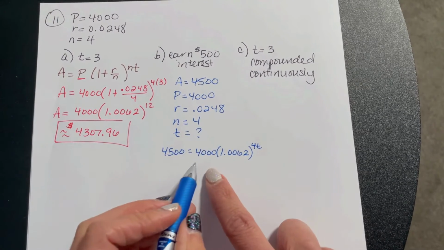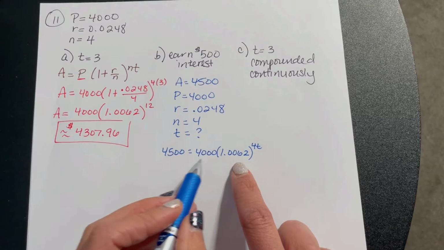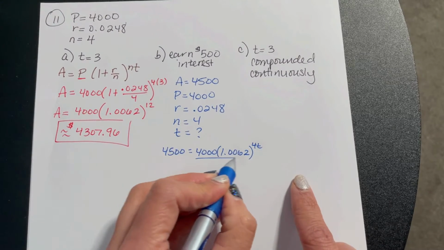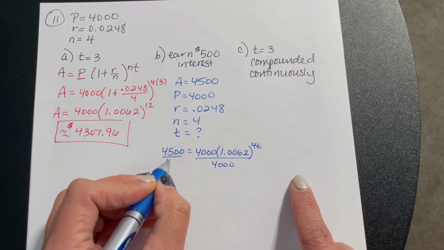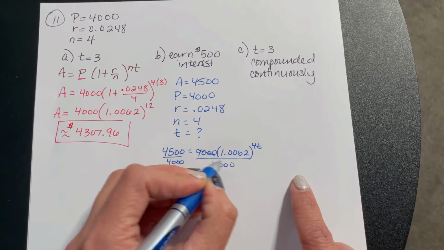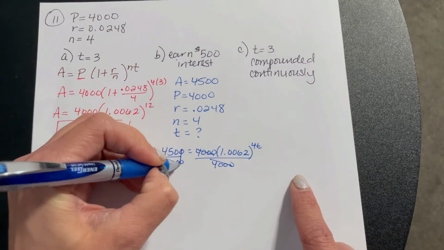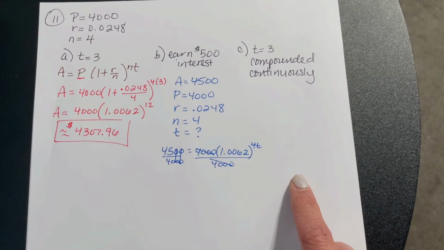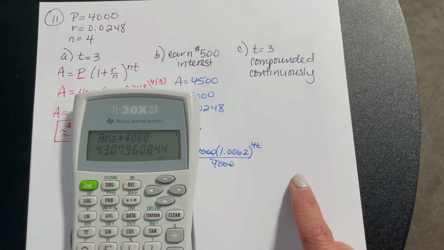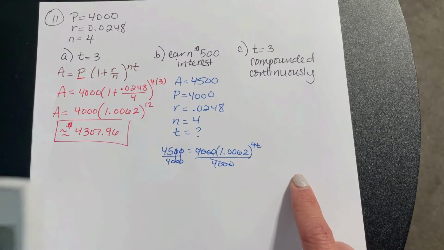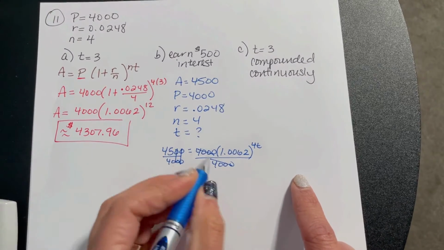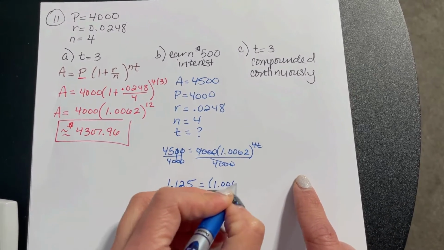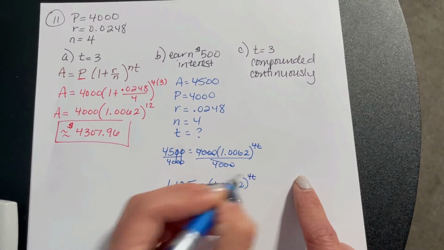First step, we need to isolate the exponential term. So I need to get rid of that 4,000. It's in front, so it's being multiplied. So to undo it, I have to divide. Okay. I've got zeros. You guys know I like those. So I have 45 over 40. I think I'm going to want this as a decimal. So let's see if it's a nice one. 1.125. Perfect. It's nice and small. That's what I like. Okay, so we got 1.0062 to the 4t power.